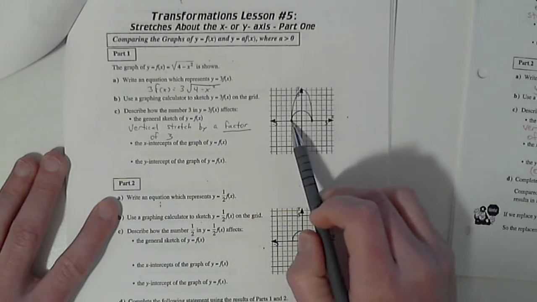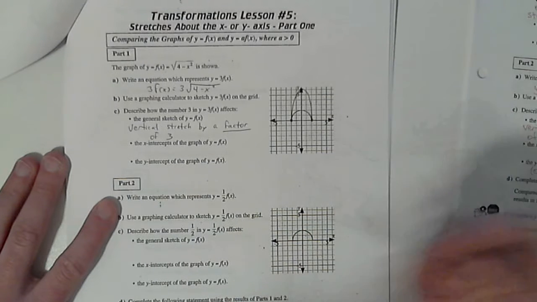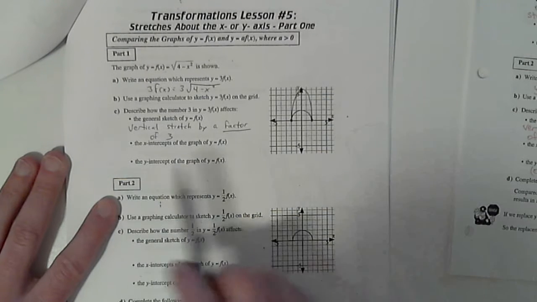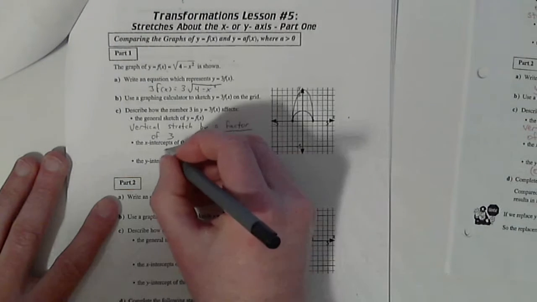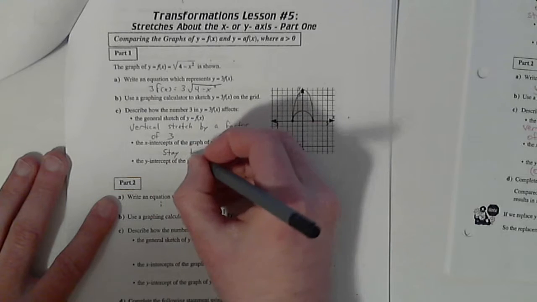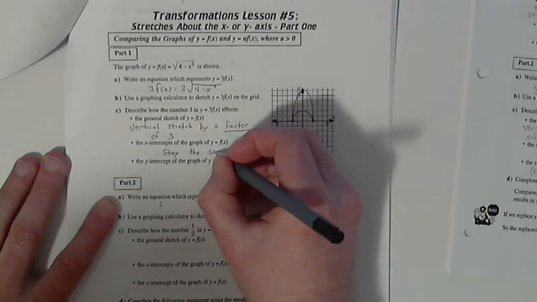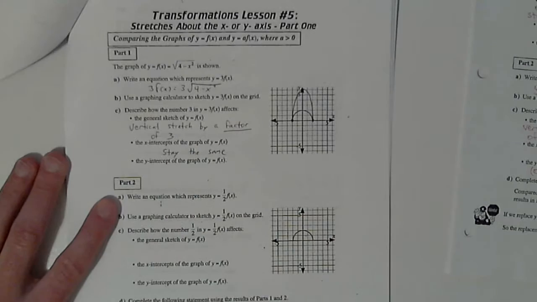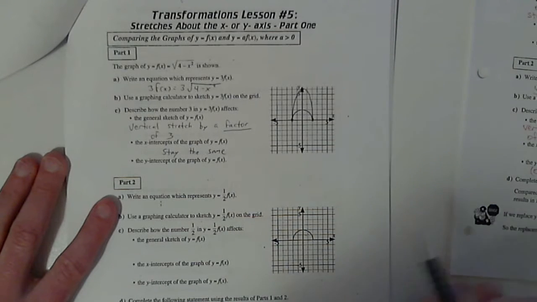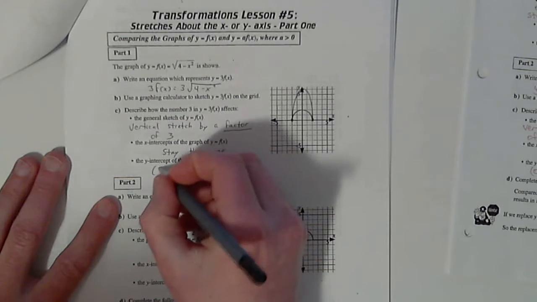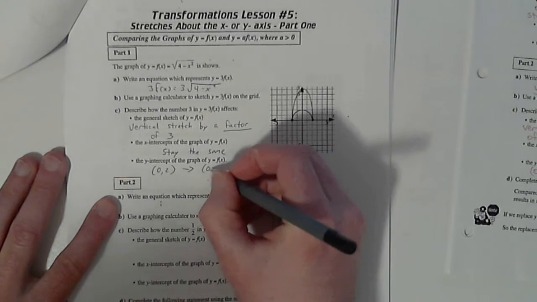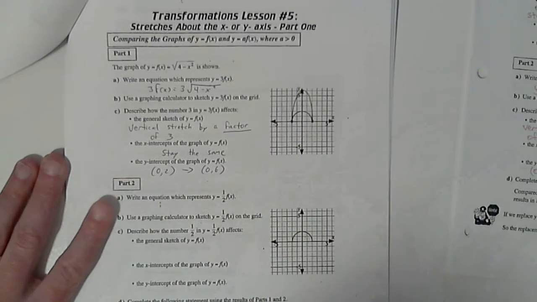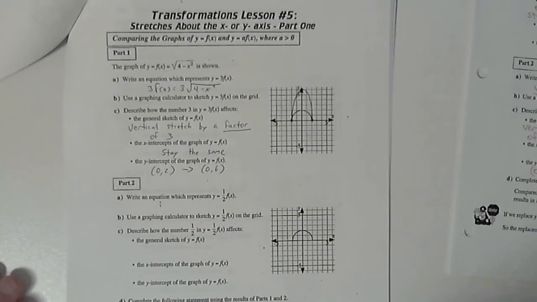It didn't affect the two points that have a y value of 0. Multiplying by 3, they stay 0. The x-intercepts of the graph stay the same, because multiplying by a certain value doesn't do anything to the x-intercepts. The y-intercept goes from 0, 2 and transforms into 0, 6, because it becomes 3 times as big.